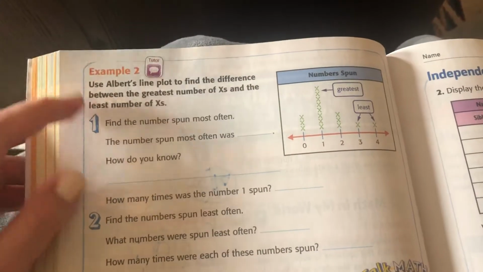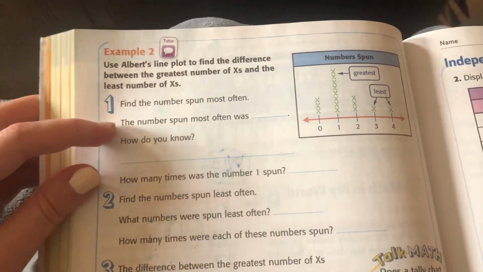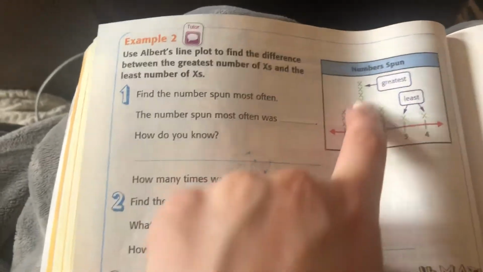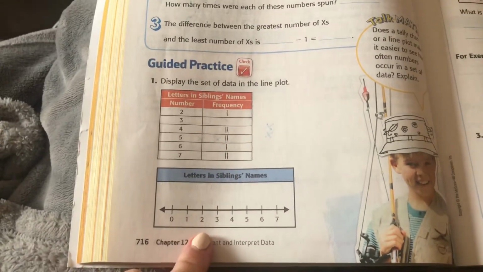That's what they're going to have you look at in the next ones. They're going to have you look at this line plot and find the number of spins that was most often, which was 1. How do I know? Because it has the most X's. That's what you're going to do for the following pages.